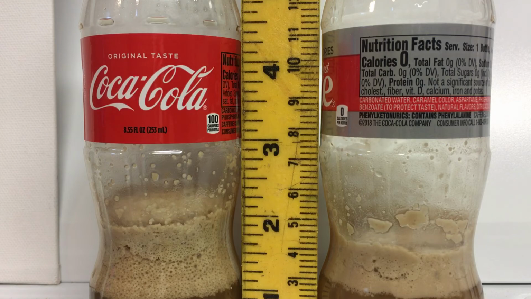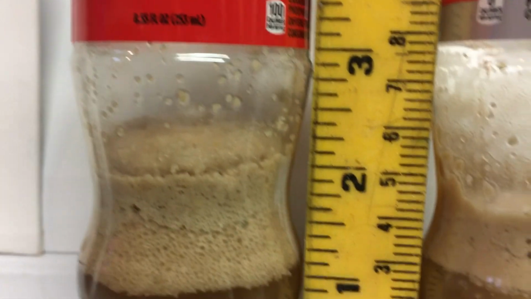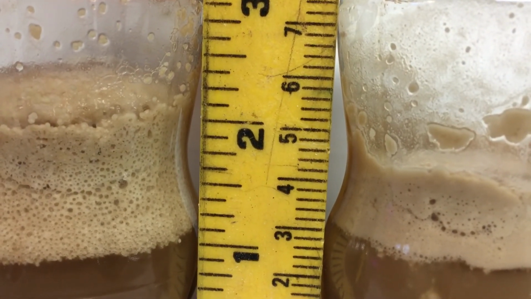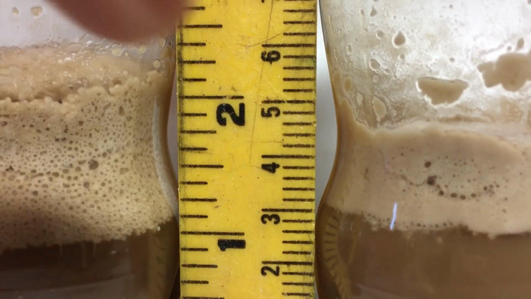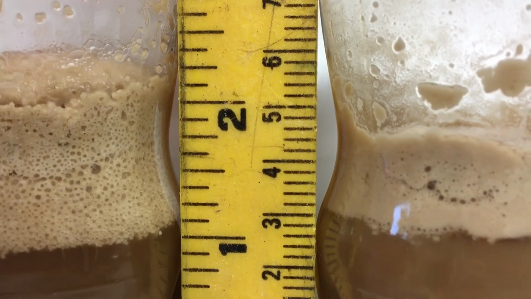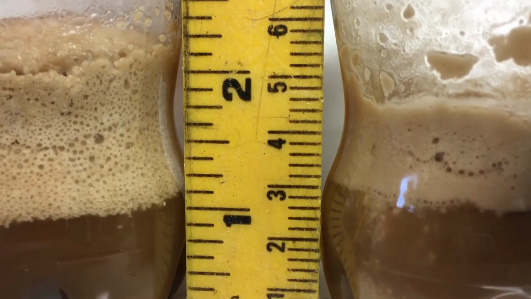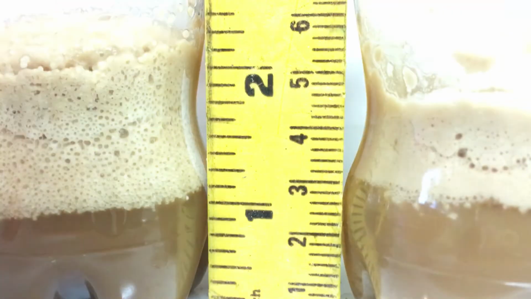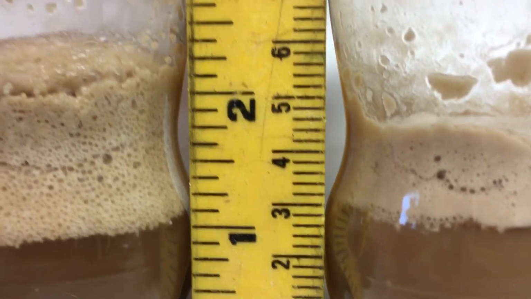All right, so it's been about 5 minutes, which I think is enough time for you to see the difference. I'll bring this closer so that you can take your measurements. Remember, this one is the Coke, and this one is the Diet Coke. I'm not sure why it's not showing up. So the one on the left is the Coke, the one on the right is the Diet Coke.